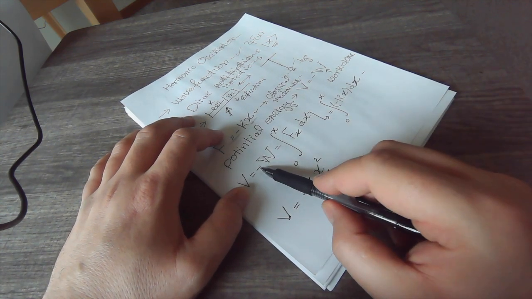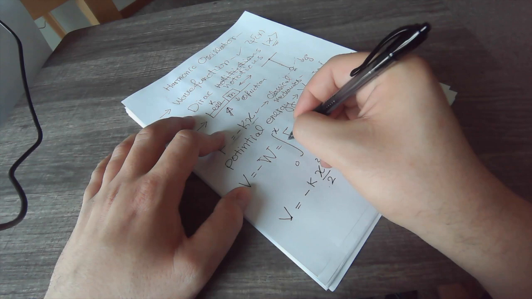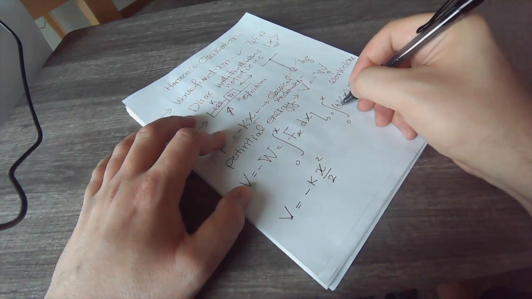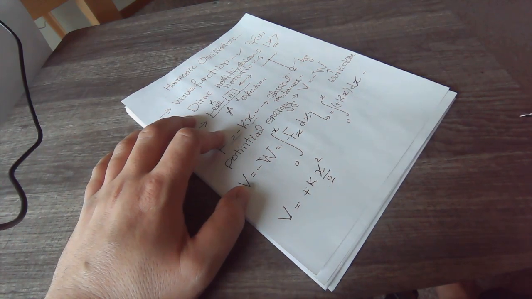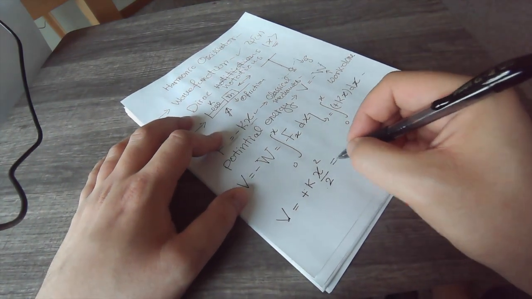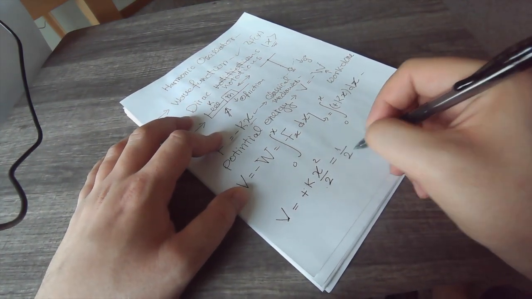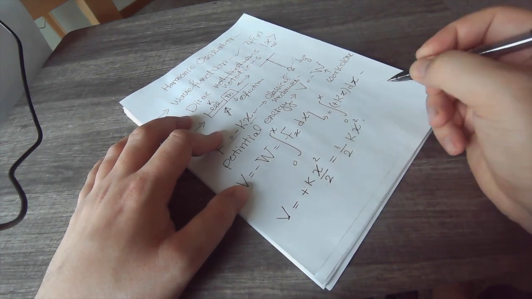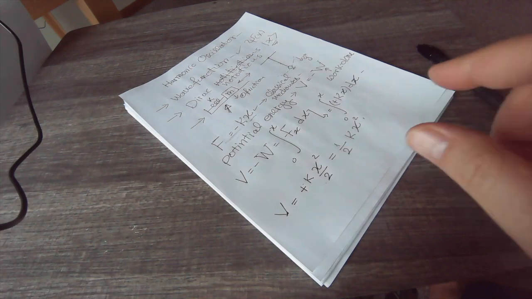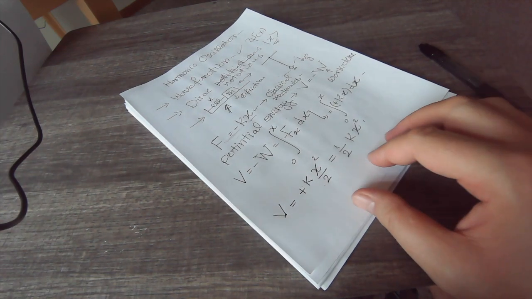So we know that we have a minus sign here, this minus sign should be here, that means we have positive here, and we have positive here. Yes, so that means the potential is equal to 1/2 kx squared. So this is the potential energy, guys, for the harmonic oscillator.